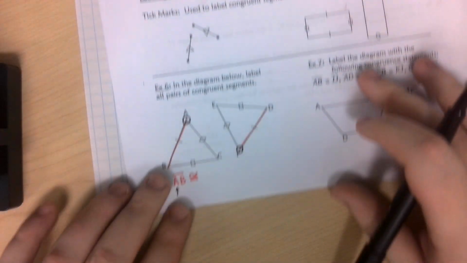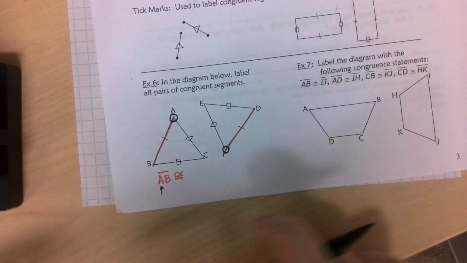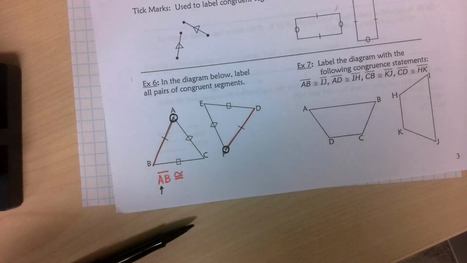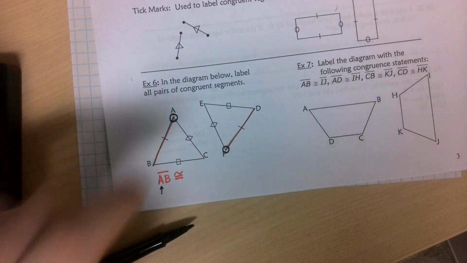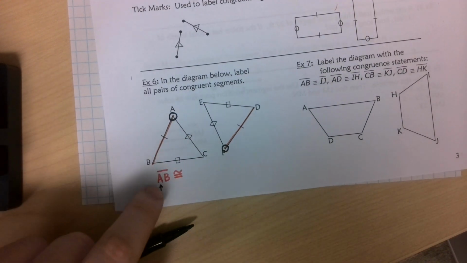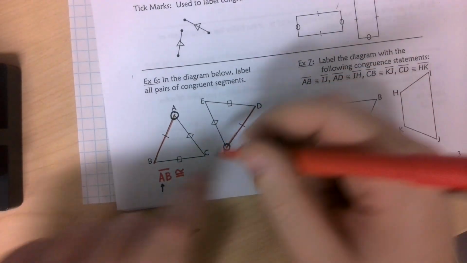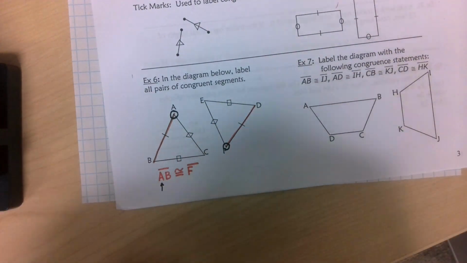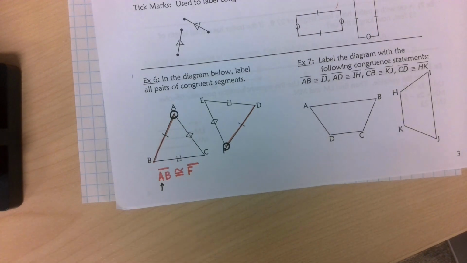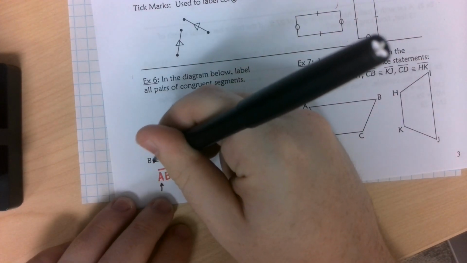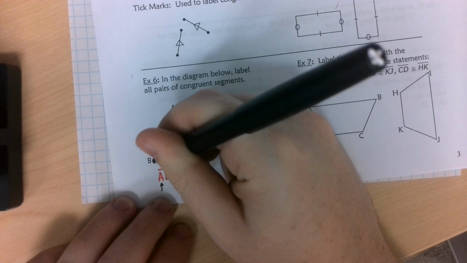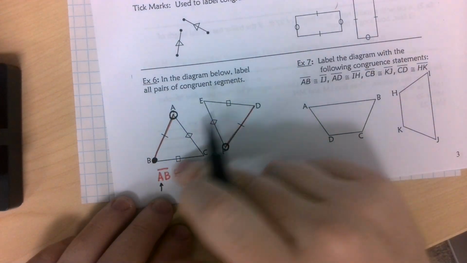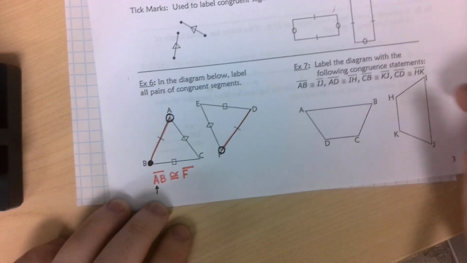A and F are what we would call corresponding points. When labeling congruent segments, corresponding points should be in the same order. So if A was the first one in our first segment, F should be the first one in our second segment. And similarly, we can do the same thing for point B. Point B here has this line above it, and this square to the right of it.